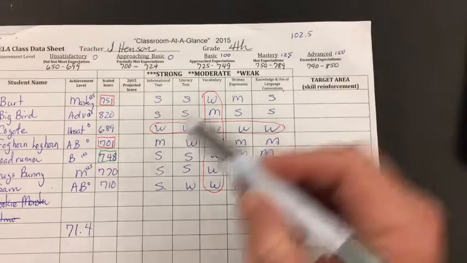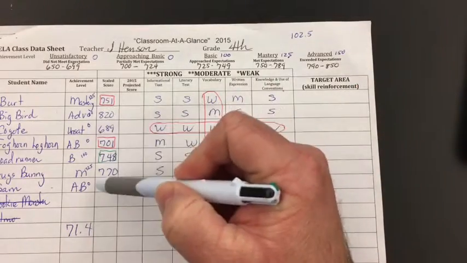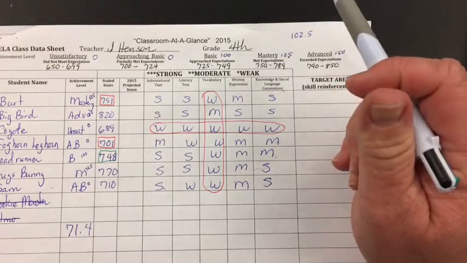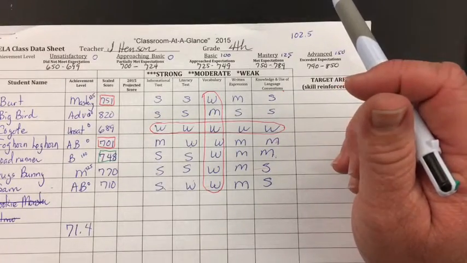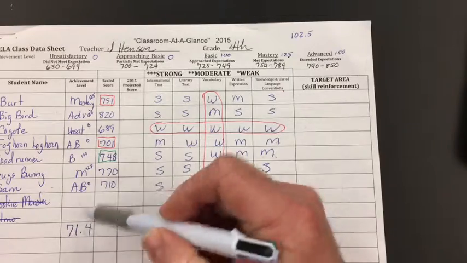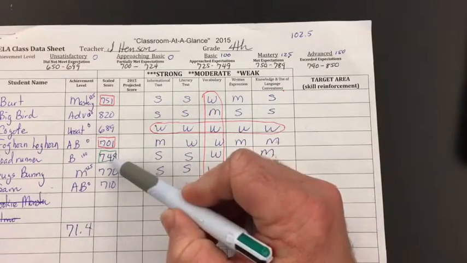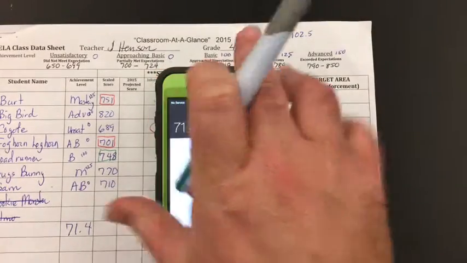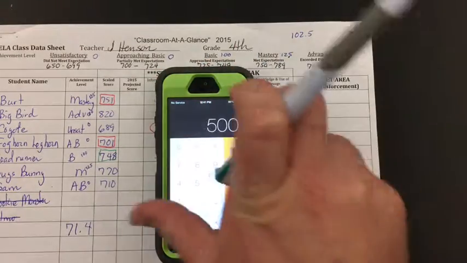Now compared to this 102.5, you can see that this group of students didn't really help the school at all. In fact, it pulled the school very, very hard. I wonder what this score would be if this child right here moved up just a couple of points. So you remember we were at a 500, right?